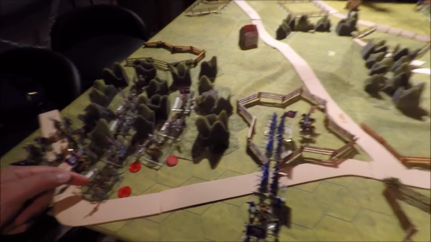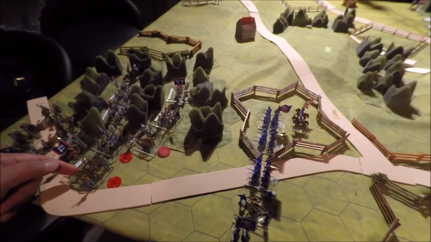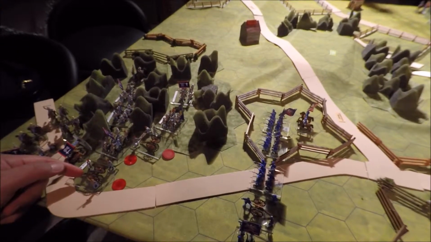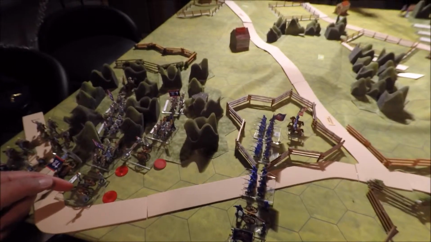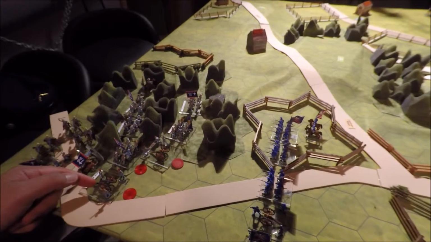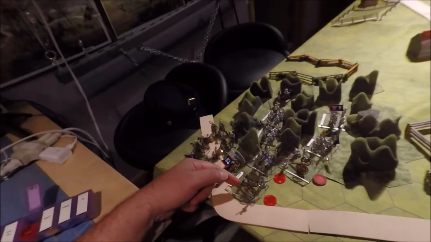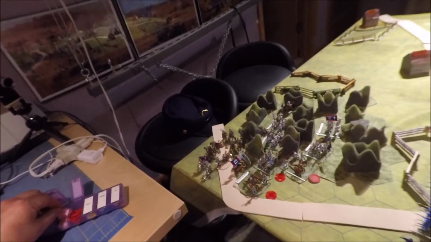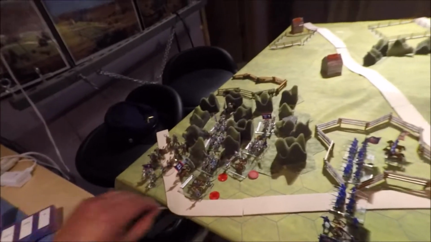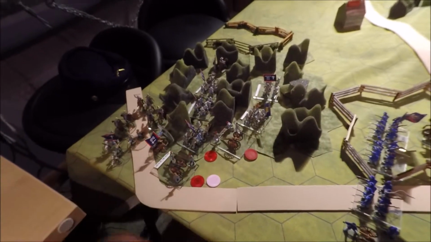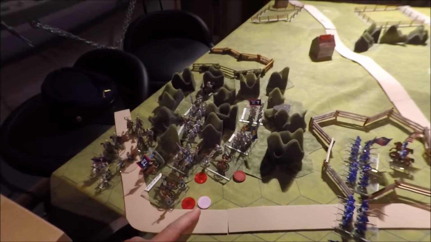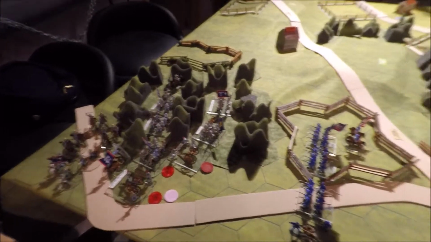So it's actually going to cause, from the canister fire, 1.5 red. So we'll call it 1 red hit and an incremental hit. And it just so happens, do I have those incremental? Yes, I do. Wow, interesting. So turning this one over to a 2.5 on this artillery piece.